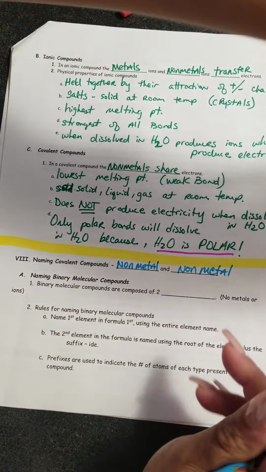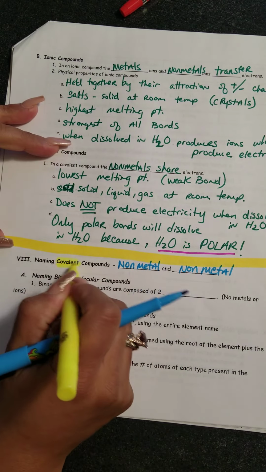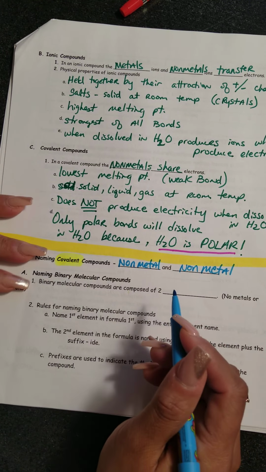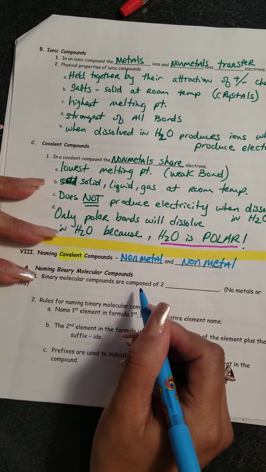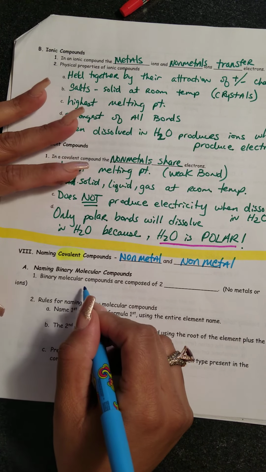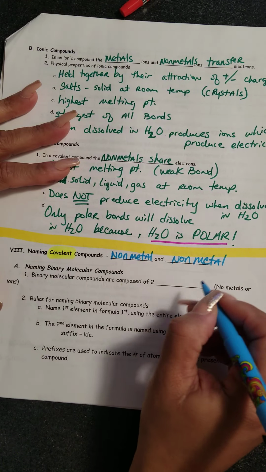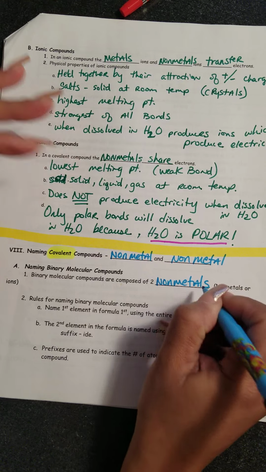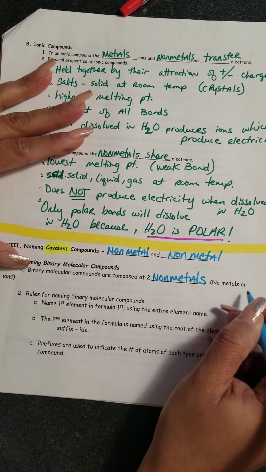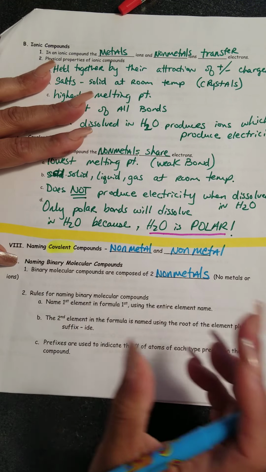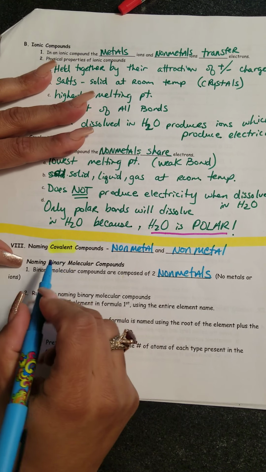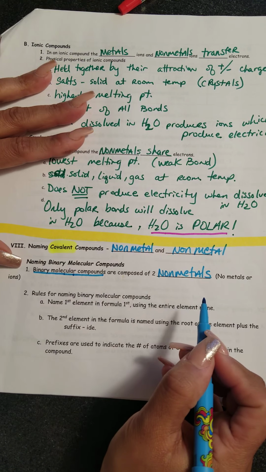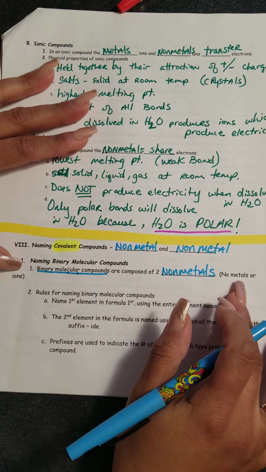Here's what we're going to do. Okay, so it says here, naming binary molecular compounds. Binary molecular compounds are composed of two nonmetals, no metals or ions are part of this. So again, one more time, binary molecular compounds do not include metals or ions.